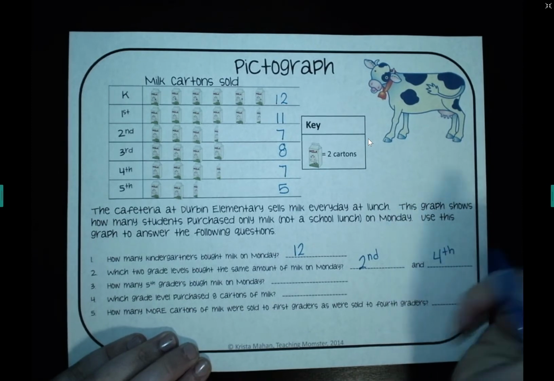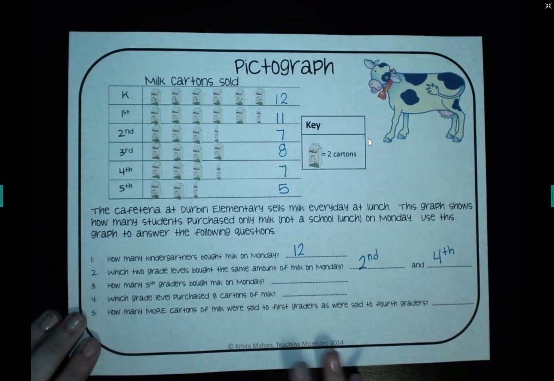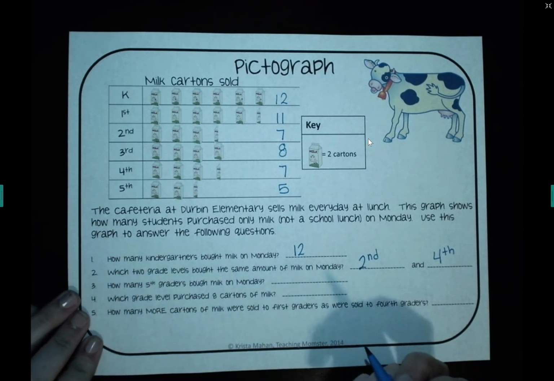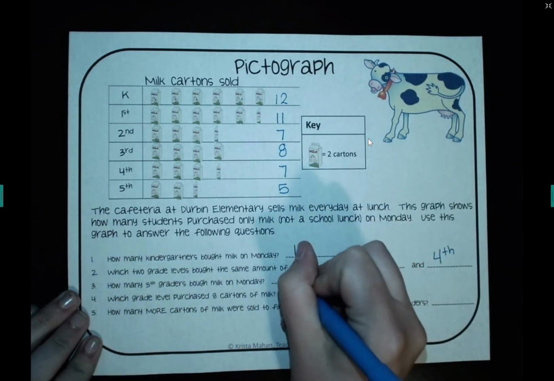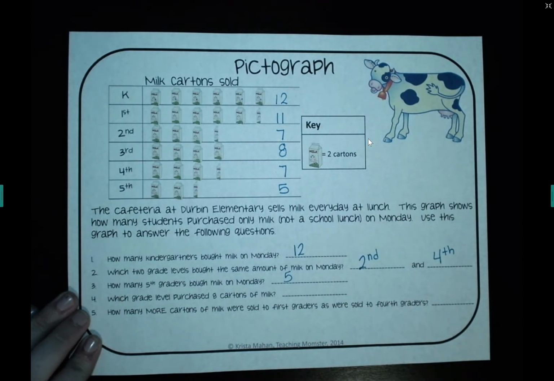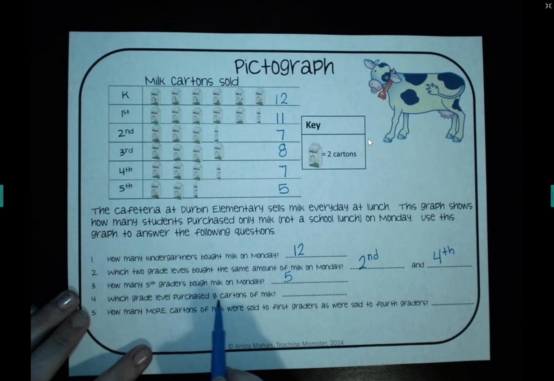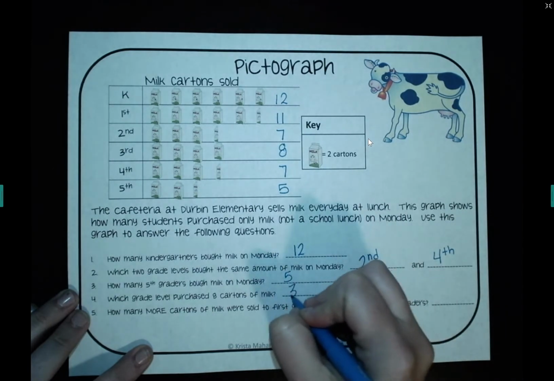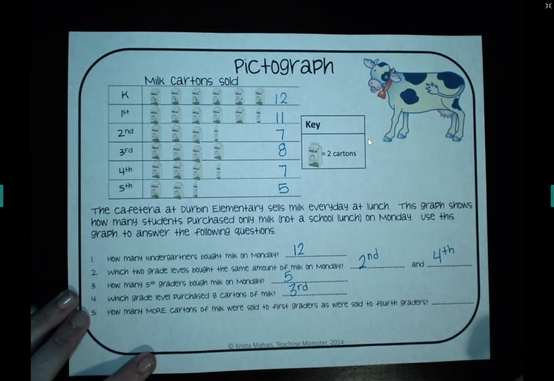These are ordinal numbers, 2nd and 4th. Number 3, how many 5th graders bought milk on Monday? You can come up to 5th and you can see the answer very quickly is 5. Number 4, which grade level purchased 8 cartons of milk? Come up, find the 8, and that would be 3rd grade.